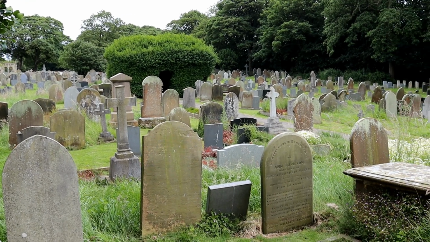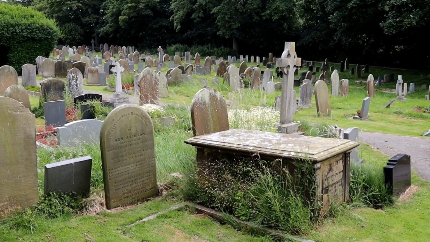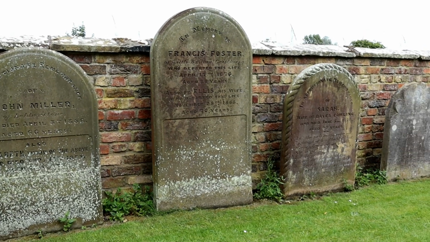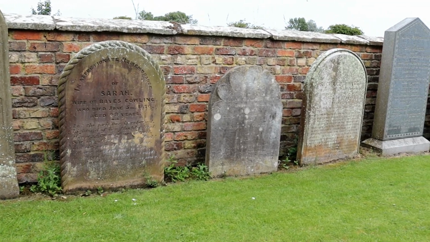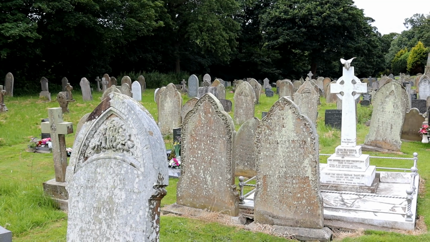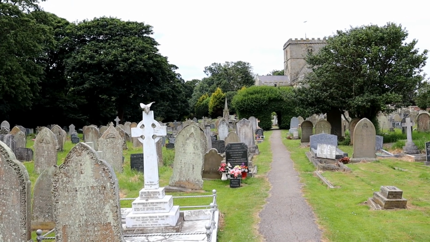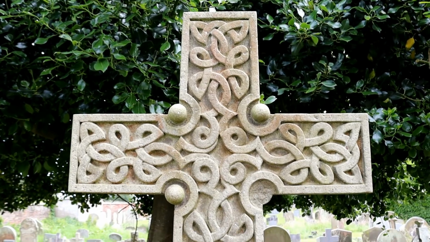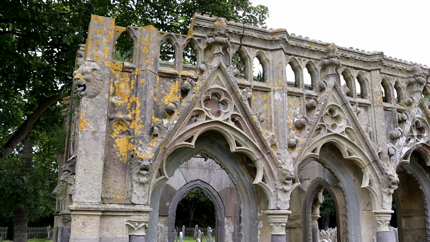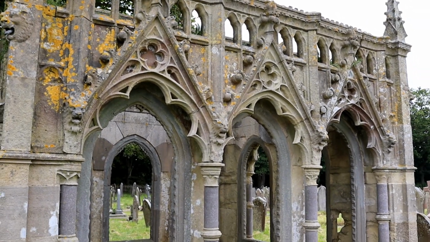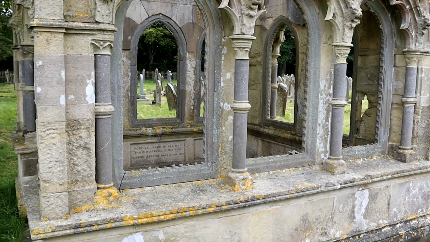The graveyard is filled with many headstones, most of which date from the 1800s. For the most part, the grounds are well kept and easy to walk around. However, there are sections that are overgrown. There are many ornate headstones in the graveyard, but most striking is this family memorial, which captures your attention with its elegant architecture and carvings.